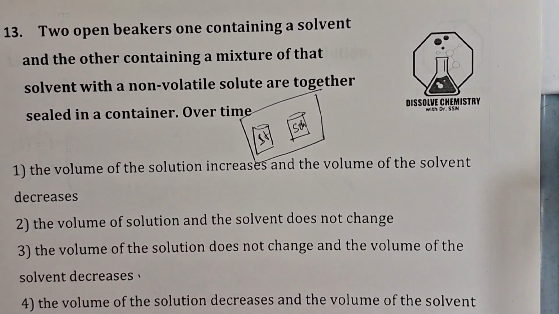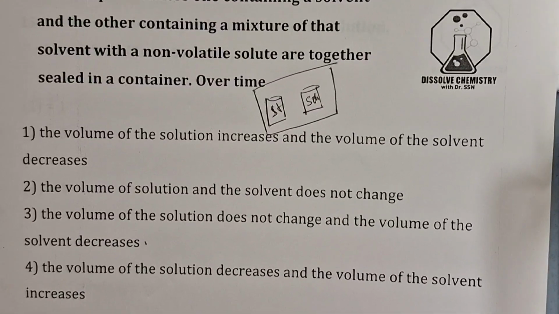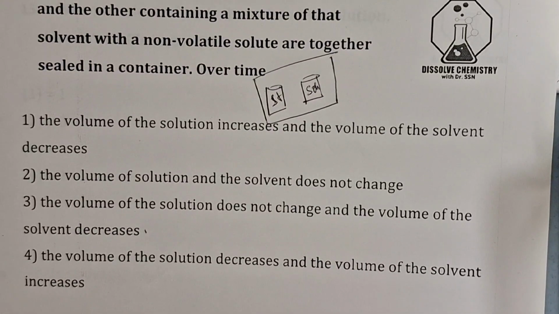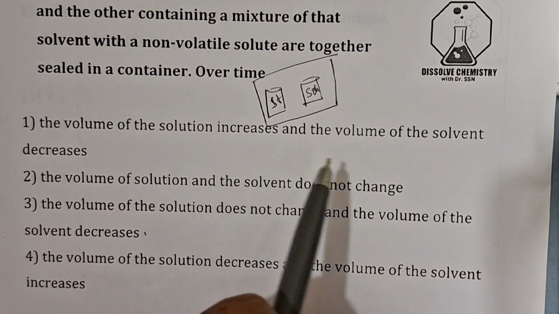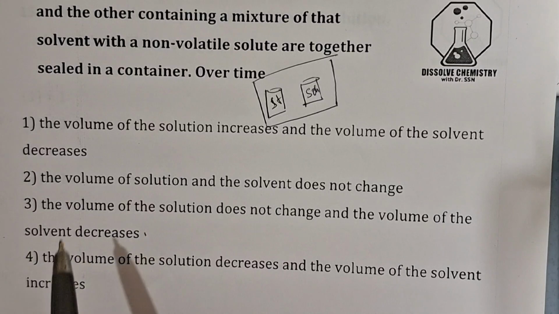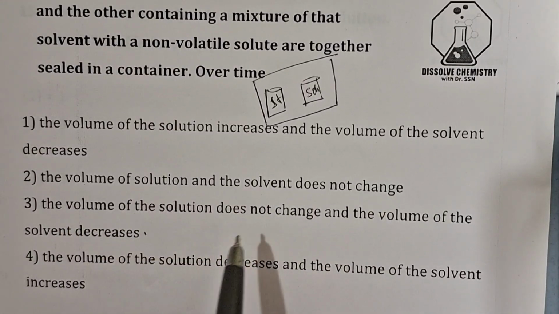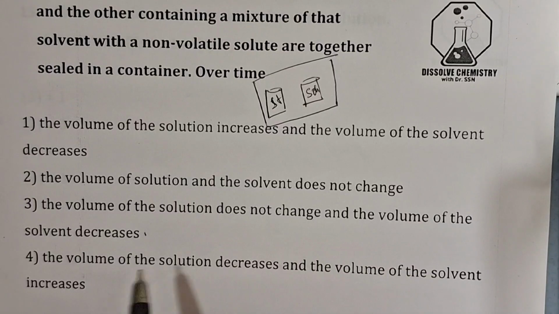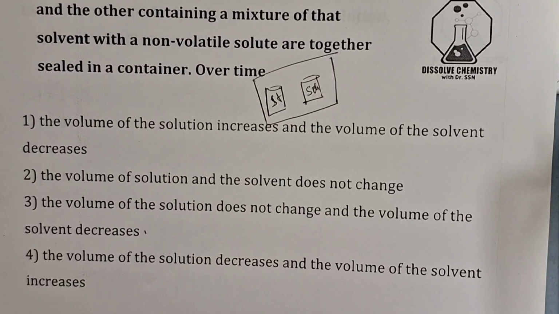First we will read out the options and then we will see which is the right answer. Fine. See here, the volume of the solution increases and the volume of the solvent decreases. The volume of the solution and the solvent does not change. The volume of the solution does not change and the volume of the solvent decreases. The volume of the solution decreases and the volume of the solvent increases.